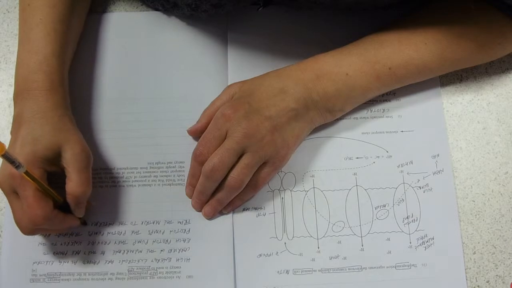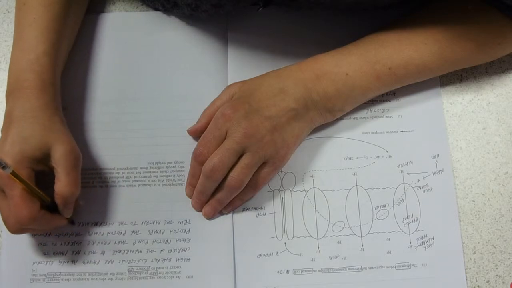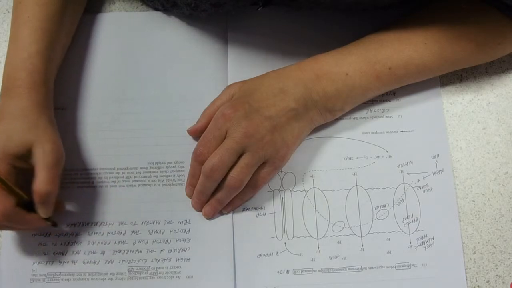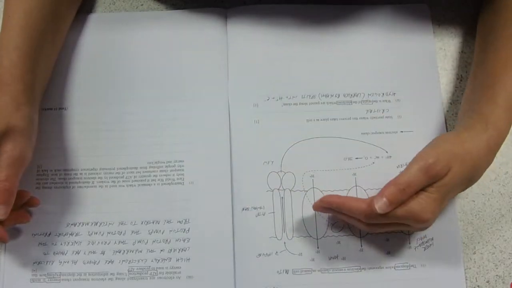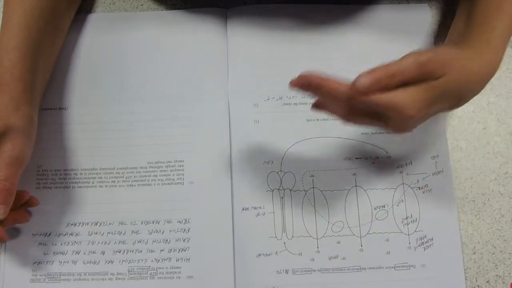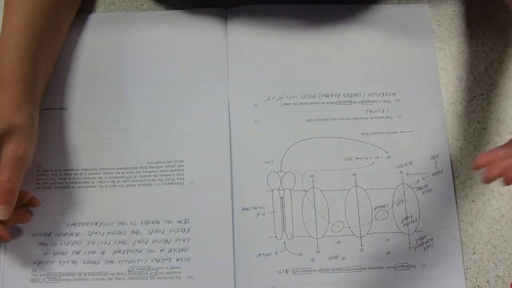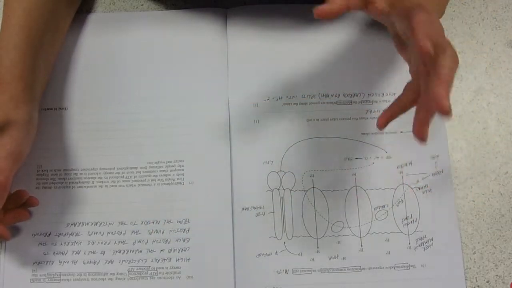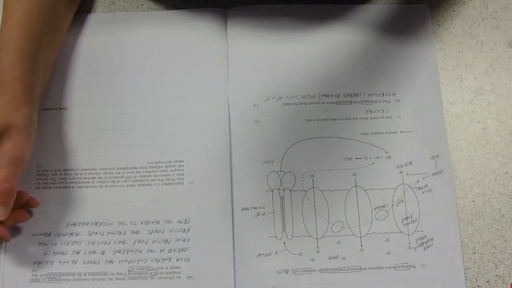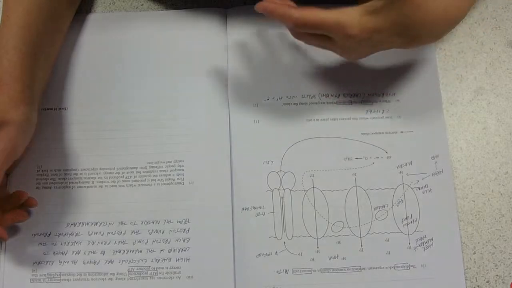And the issue with this was that a lot of you, having said that, then went on to tell me that they diffuse across. Well, they can't diffuse across, they're going from low to high. It isn't active transport because we're not using ATP, we're using the energy from the electrons. We don't refer to it as active transport, we refer to it as pumping.